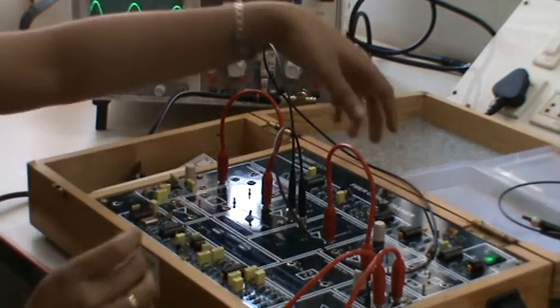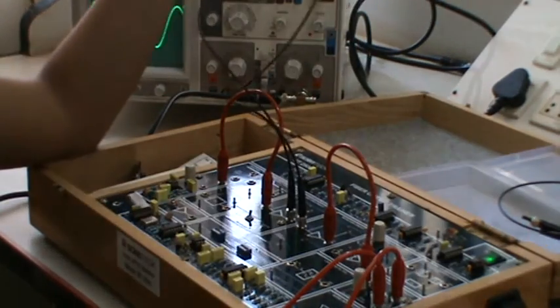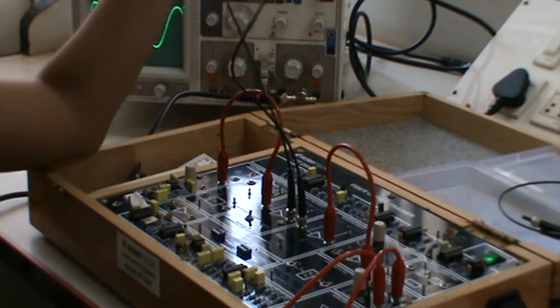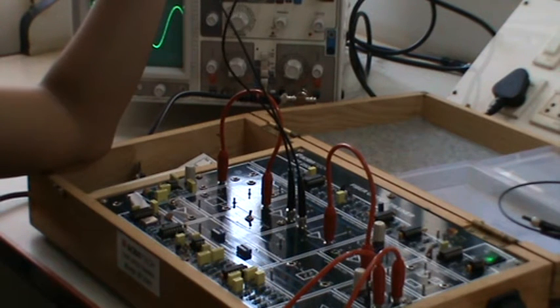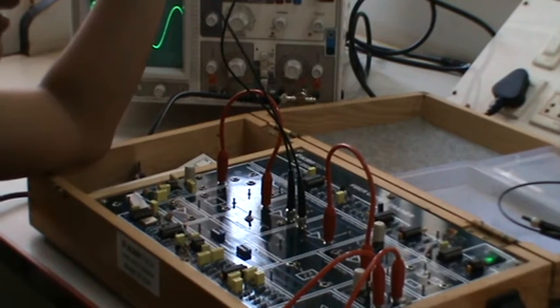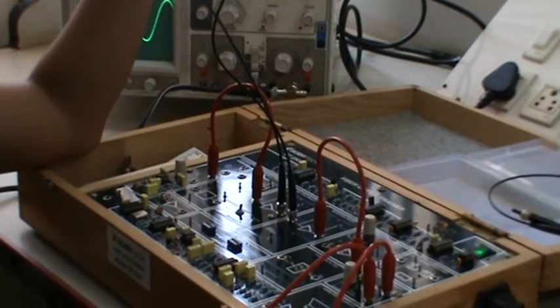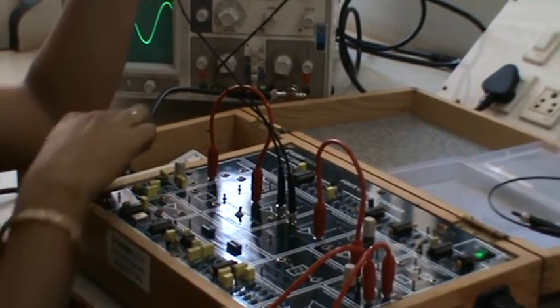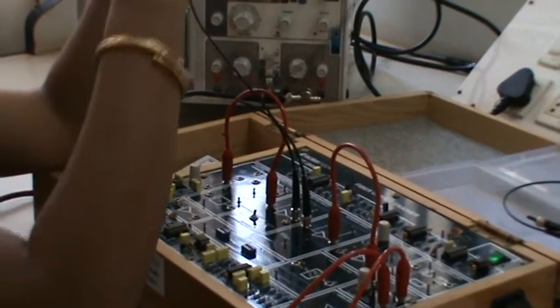Now I have set 5 volt without bending, which I'll take as X. X is nothing but the initial voltage, 5 volt without bending. Now let me bend and see what happens to the voltage.